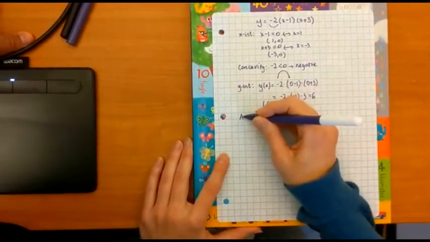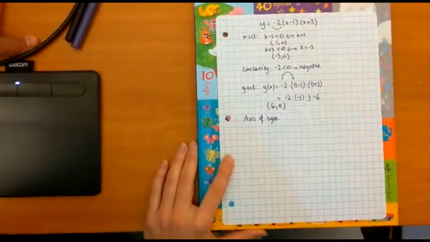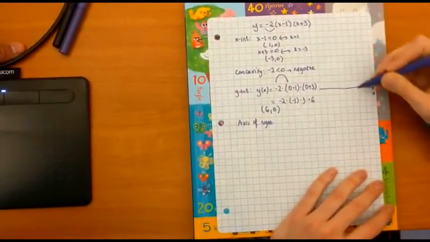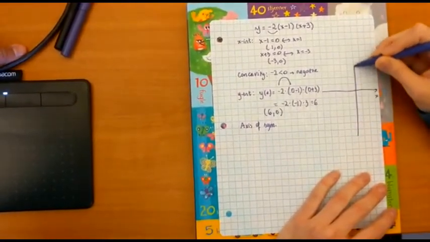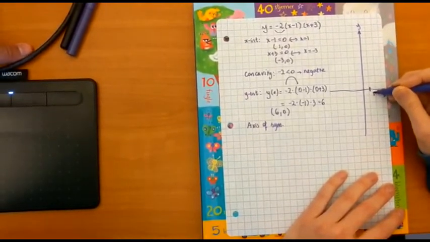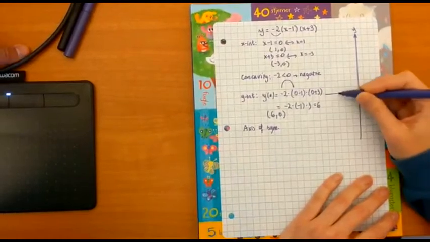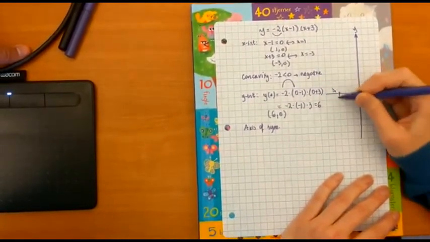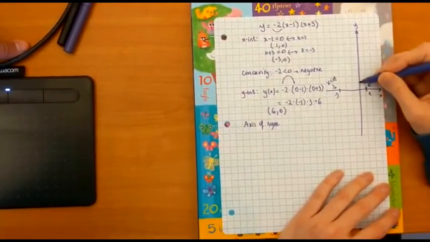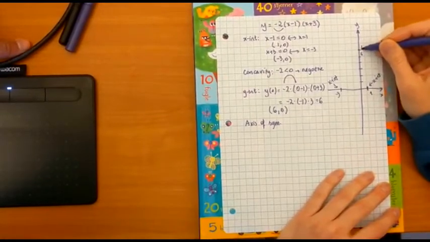We want to look now at the axis of symmetry. And let's look at the picture. This is going to help. I'll sketch my axes over here, x and y. This is at the point (1, 0), one of the x-intercepts. The other one is at the point (-3, 0). And we also have the y-intercept, 3, 4, 5, 6, here.